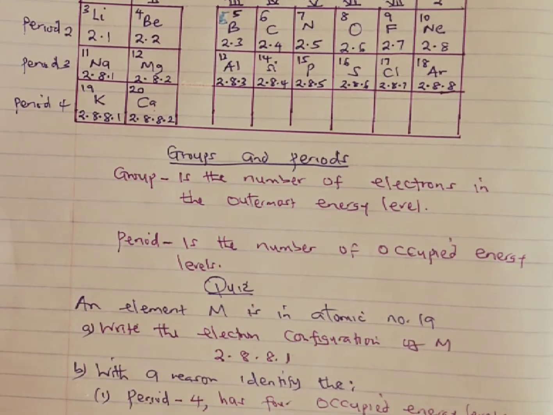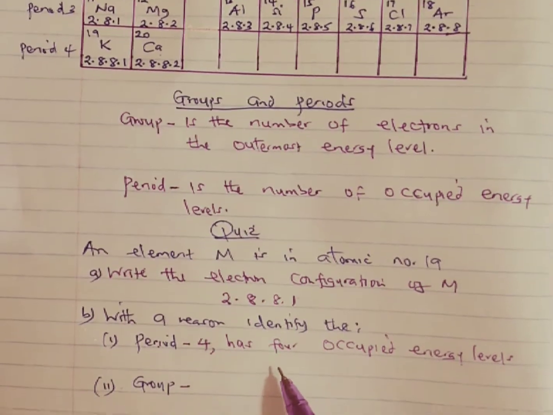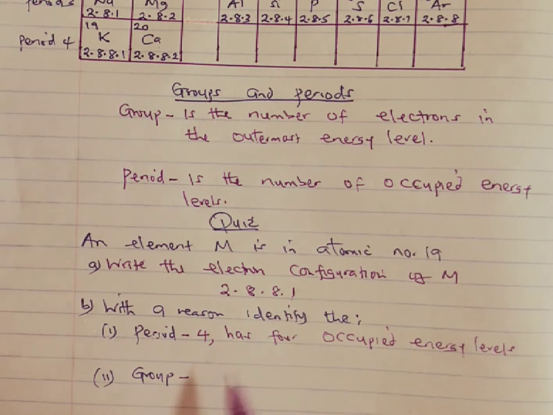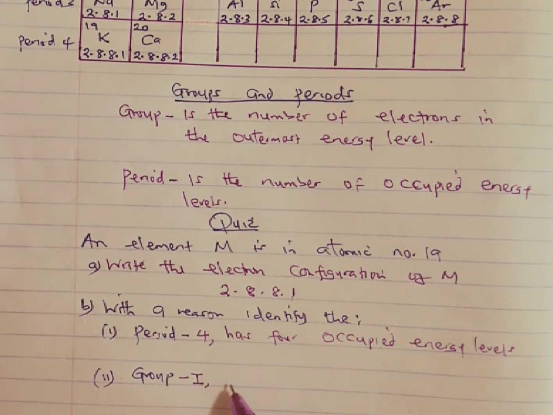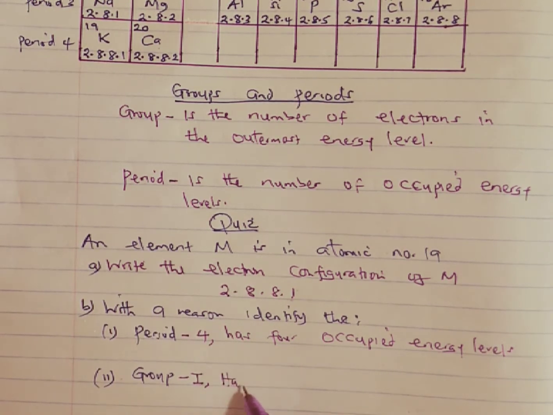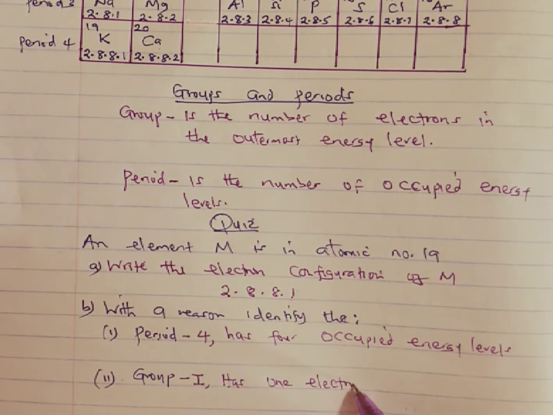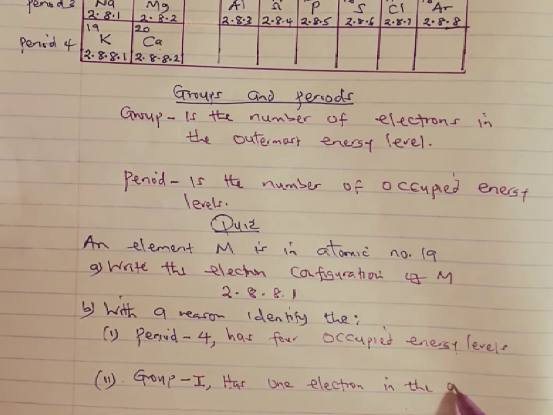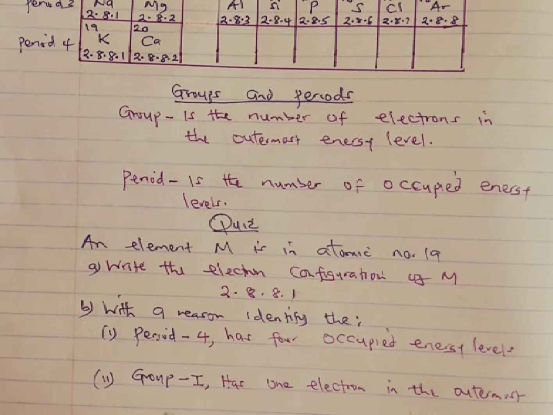Then if you want to identify the group, you look at the number of electrons in the outermost energy level, and in this case the number of electrons in the outermost energy level is 1, and therefore this element is in group 1. Reason: it has 1 electron in the outermost energy level.